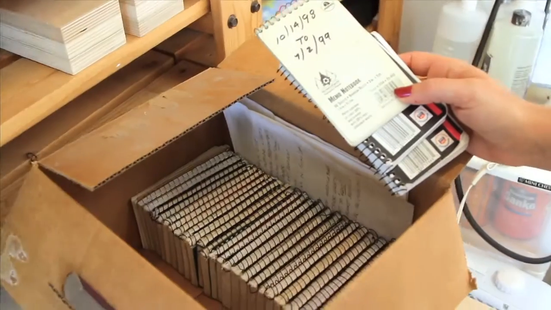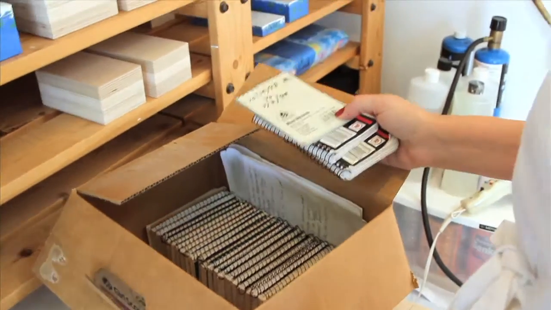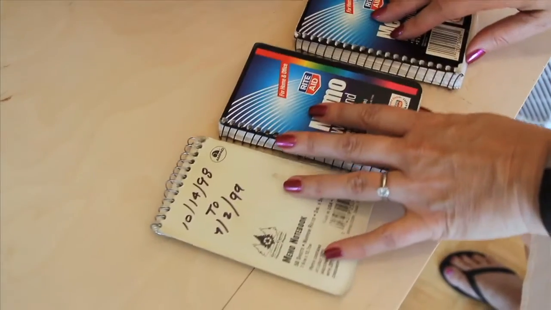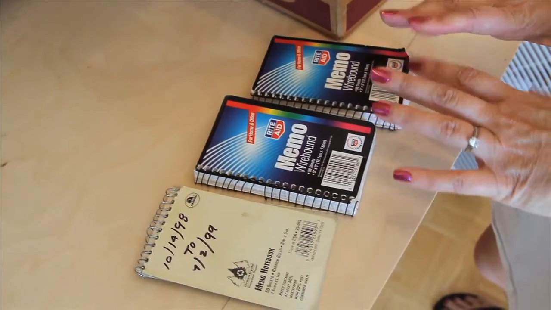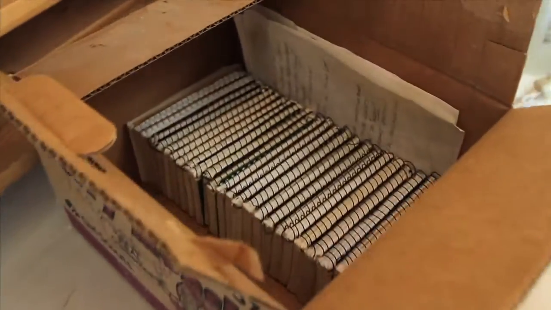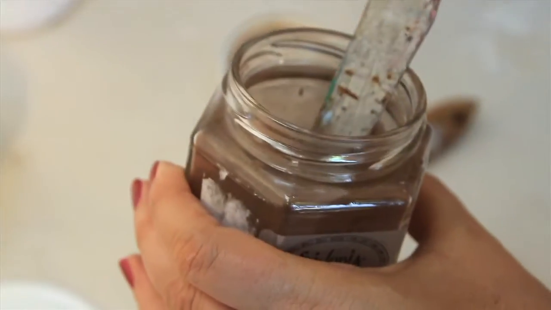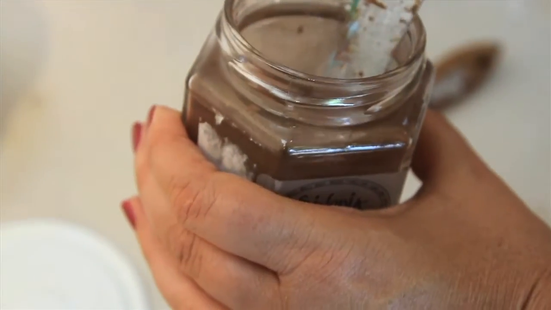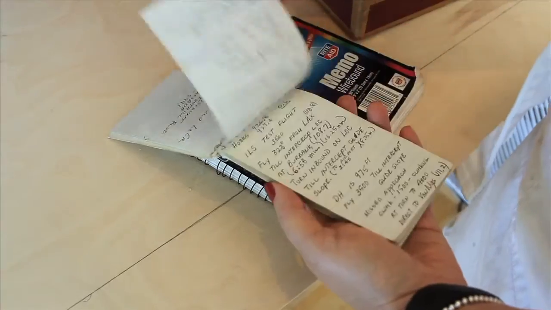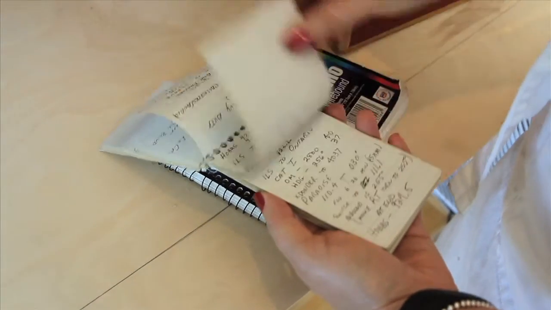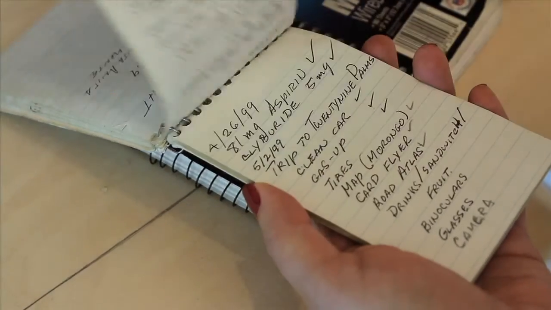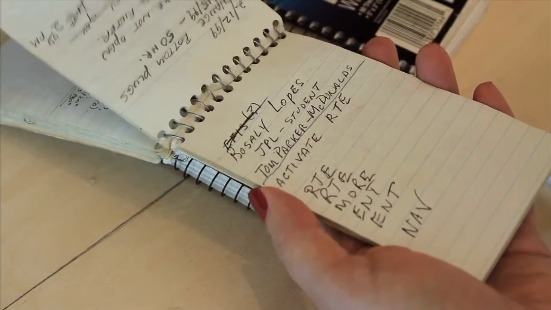So this is a box full of little notebooks that my father kept. I think it has to do with why I am really interested in the idea of memories and keeping memories. My dad has Alzheimer's. Starting in about 98, 99 was when he started losing his memory. And so every day he would write down everything he did that day because he couldn't remember it. And he would keep this to study and to remember everything he had done.